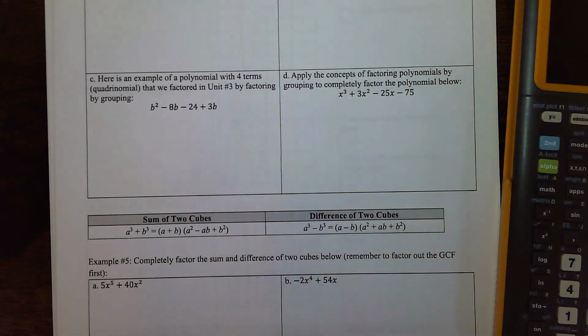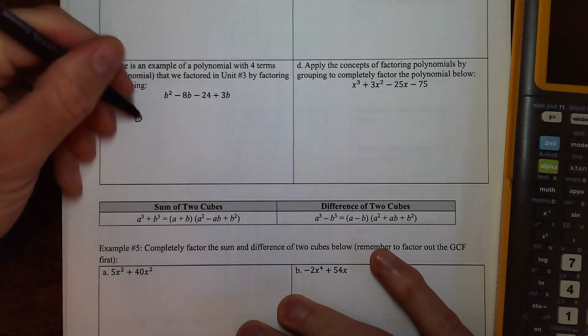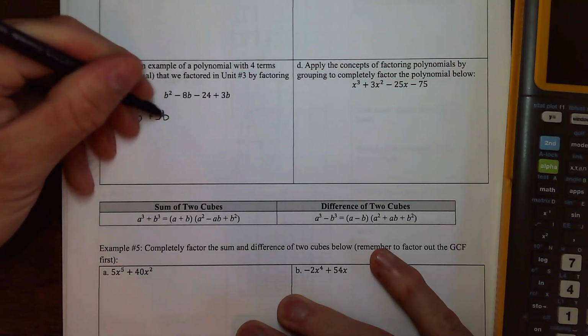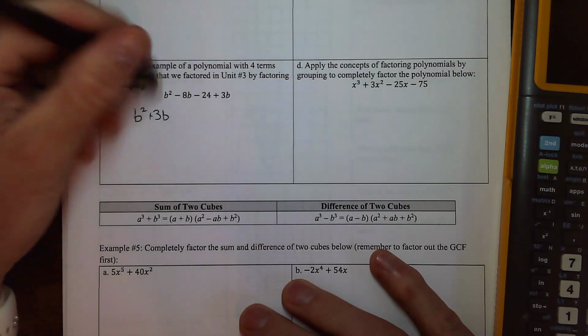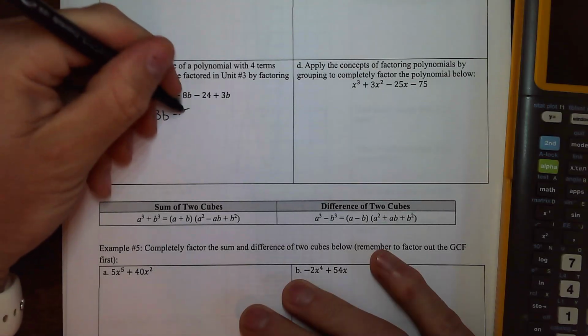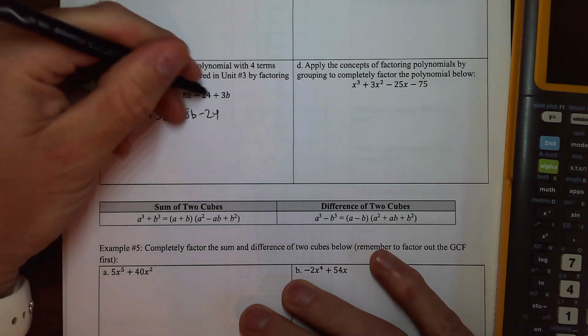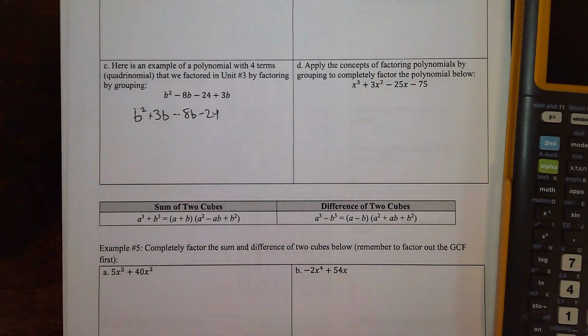Right. So now another part from Unit 3 that we're going to revisit is whenever we have four terms. How do we factor? We do factoring by grouping. First thing I need to do is get these terms in order. I'll put them plus 3b minus 8b minus 24, which I could have just flipped there. That would have been fine.